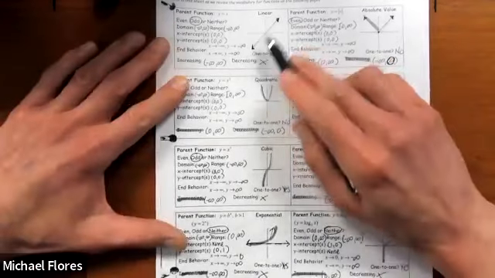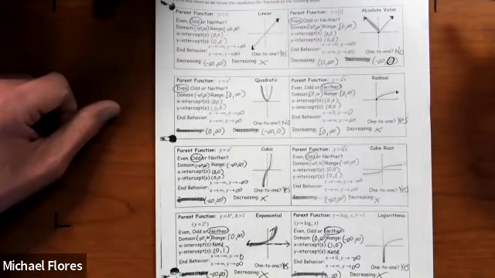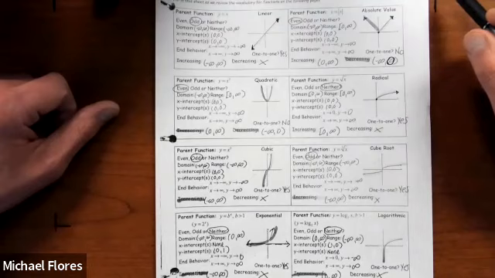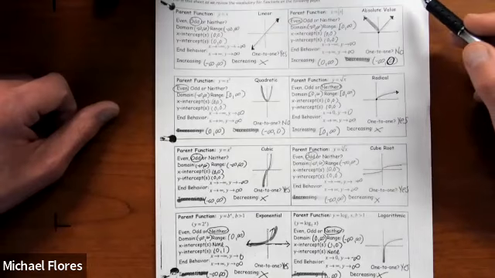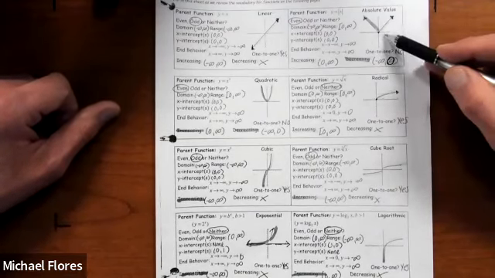If we were going south and north forever and ever and ever, your domain and range is going to be all real numbers, negative infinity, positive infinity. But if it's not going south and north forever and ever and ever, like this one here, the absolute value.